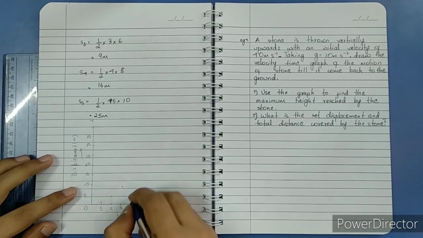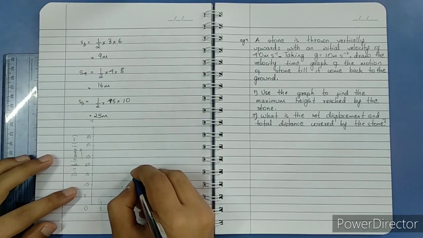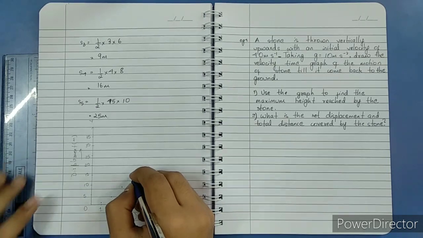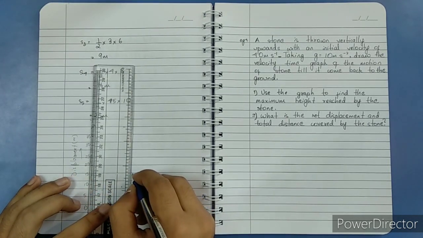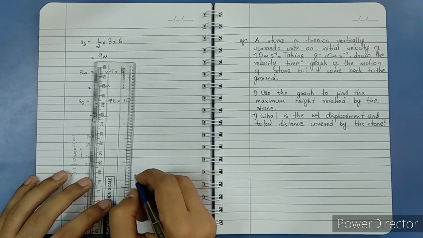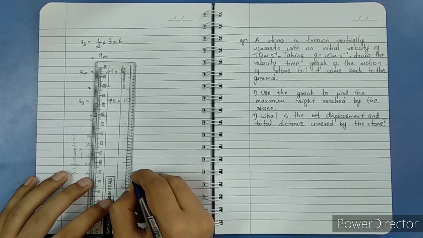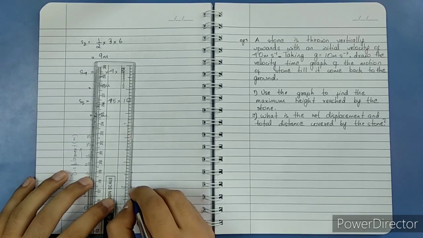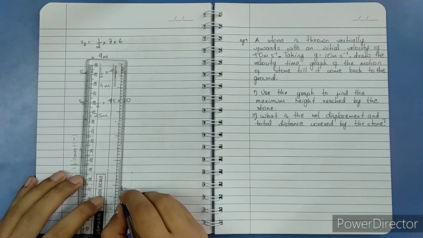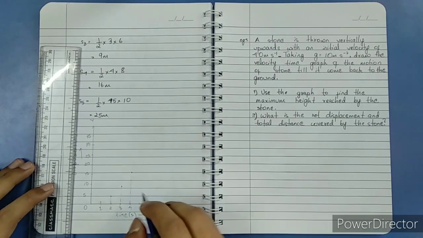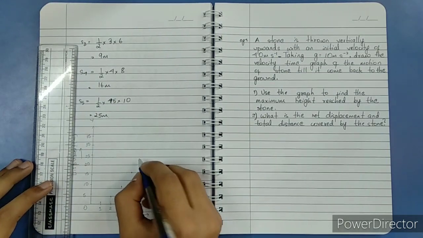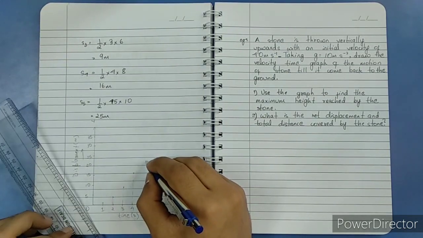In the fourth we have 16 meters. So we have somewhere over here. And in the fifth we have 25, that is over here.